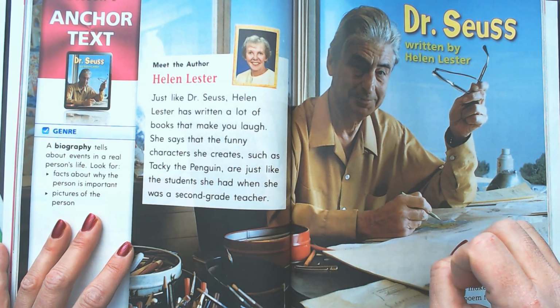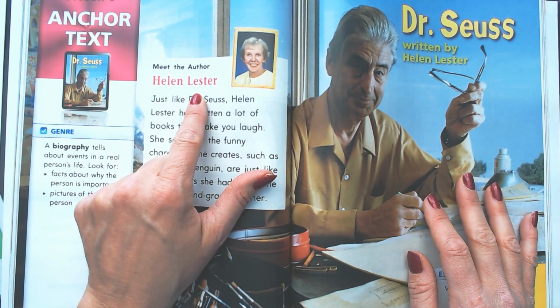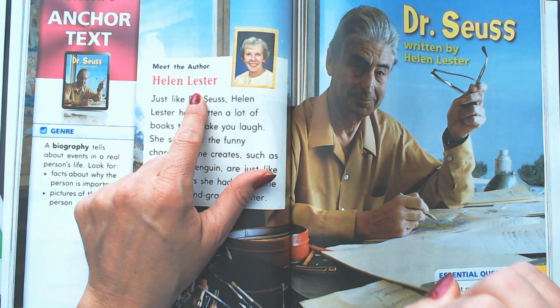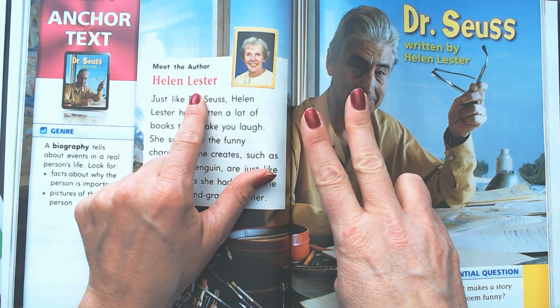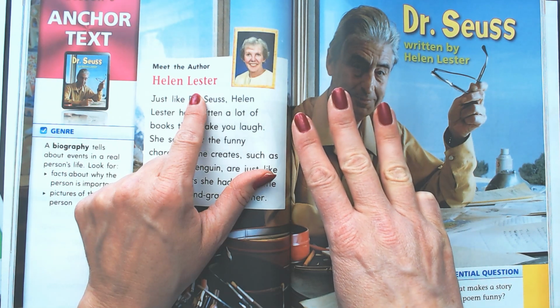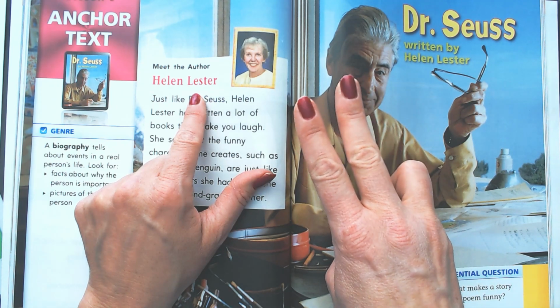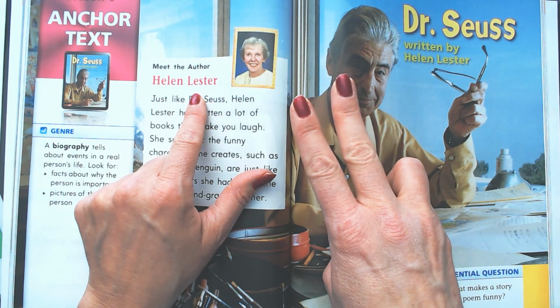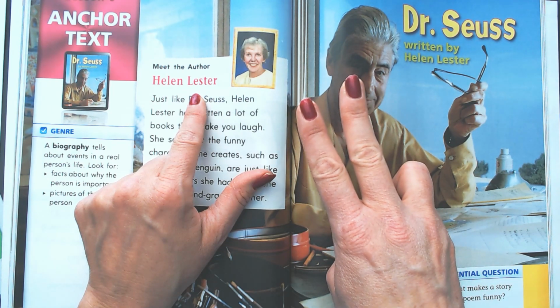So for example, if I were to say, Helen Lester is the illustrator, author, or editor of the book, I would have to hold up 2 fingers, right? Helen Lester is the author of the book.